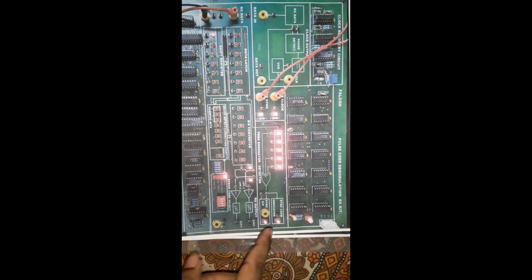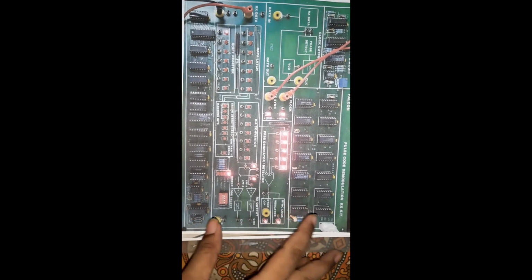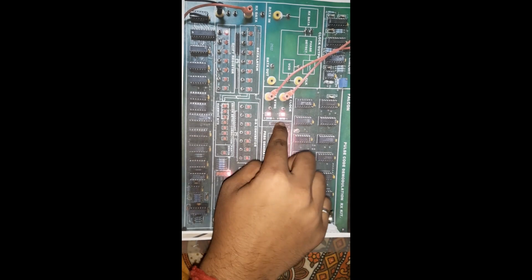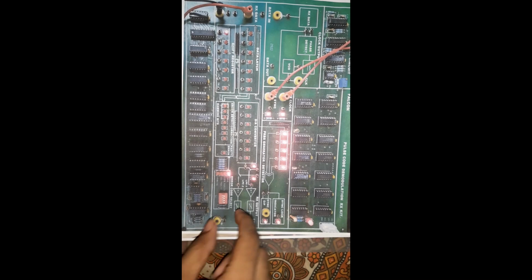Now the thing is retrieval of this signal. We have generated PCM, but we haven't demodulated it, and we haven't detected our original signal from our PCM. So how is this done actually? See, this is the demodulator circuit, this portion.